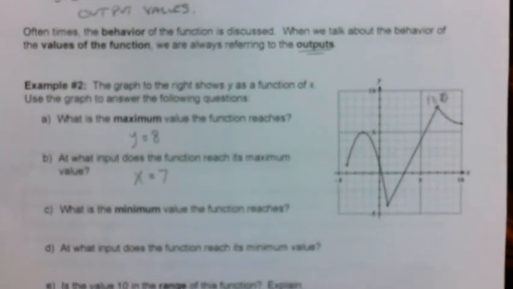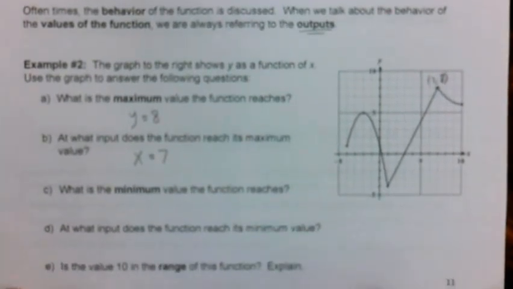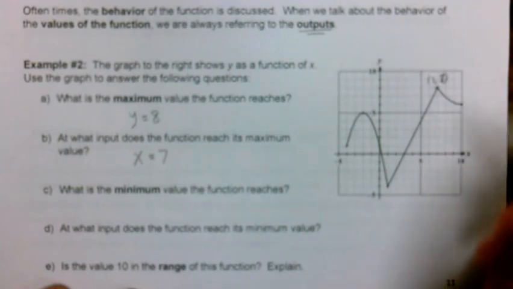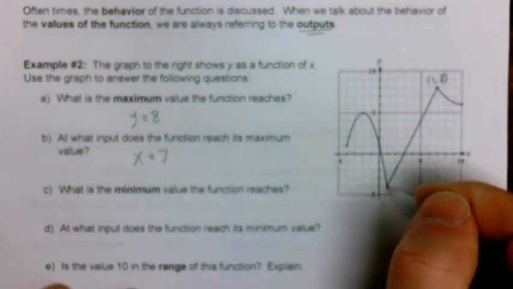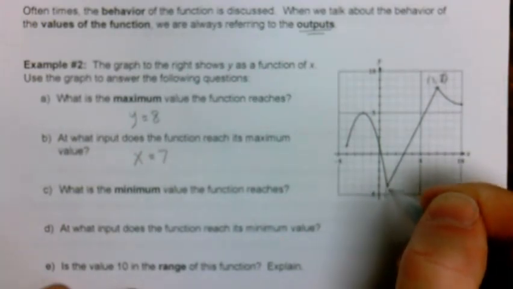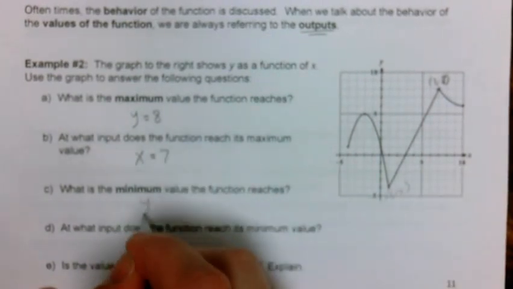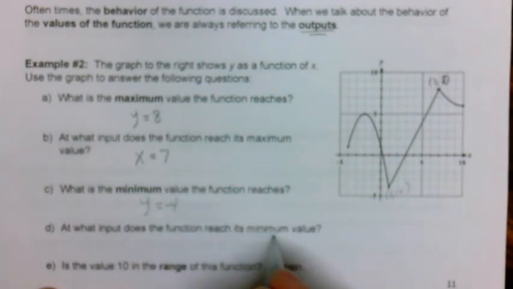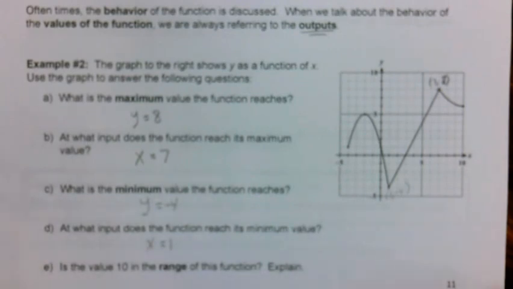What is the minimum value that the function reaches? So again, minimum means the smallest in this case. What's the smallest output? Well, that's going to be the lowest point on our graph, which we see right here. And that's at 1 comma negative 4. So the minimum value is when y equals negative 4. And the input value that gives us the minimum value is when x is equal to 1. All right, the input value of 1 gives us the minimum output value of negative 4.